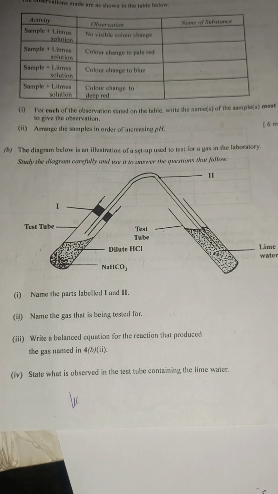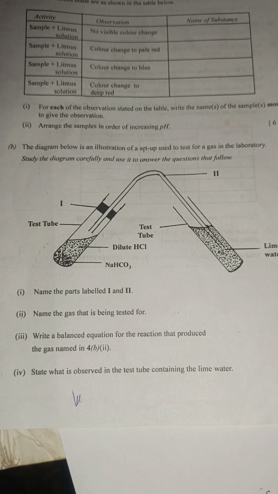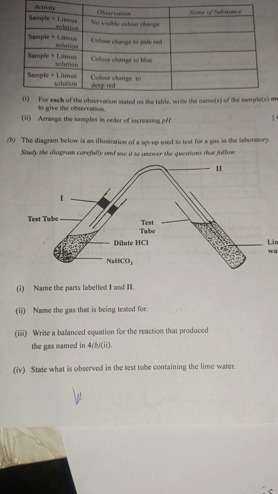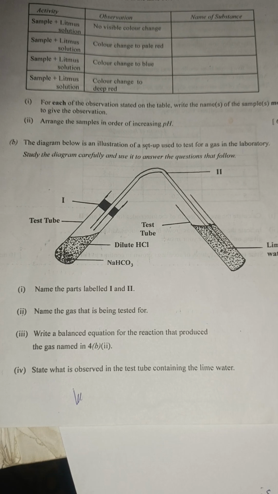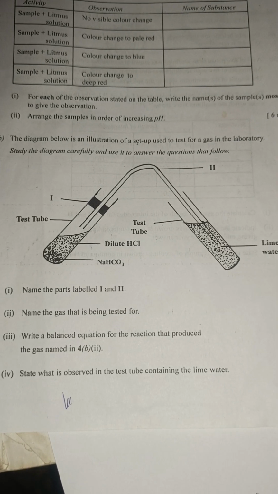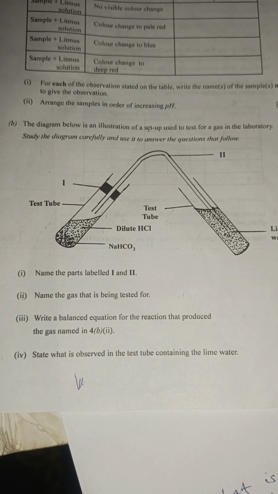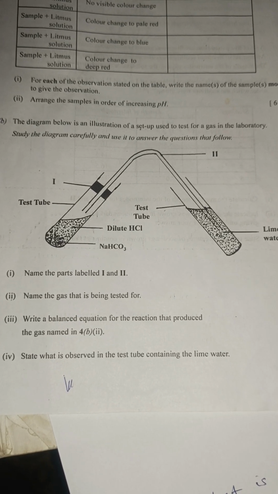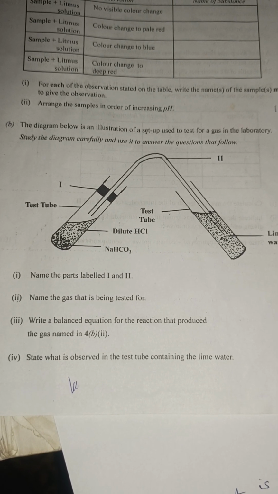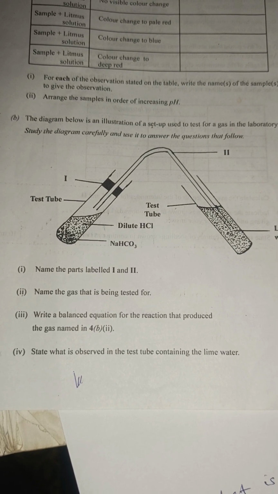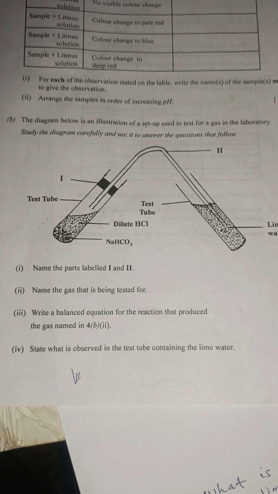Now let us read Roman figure 1. Name the parts labeled 1 and 2. From the diagram, we are asked to name those two parts. Let us move to Roman figure 2. Name the gas that is being tested for. We will answer the questions as we finish reading them. Roman figure 3.